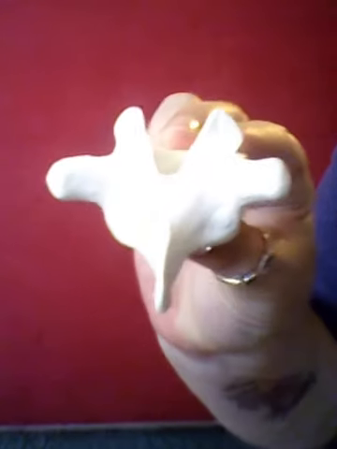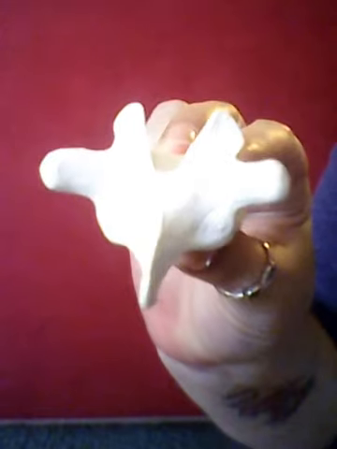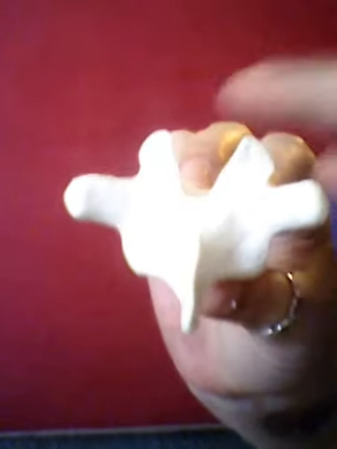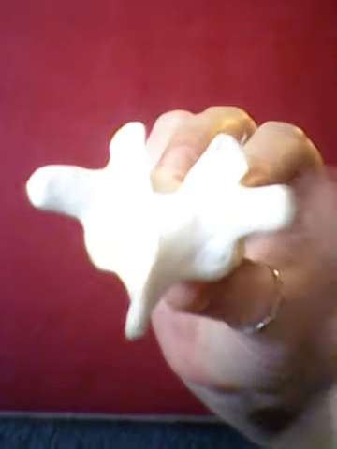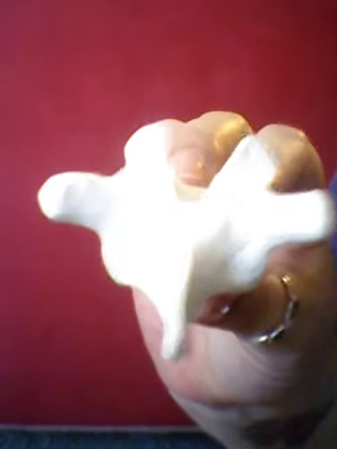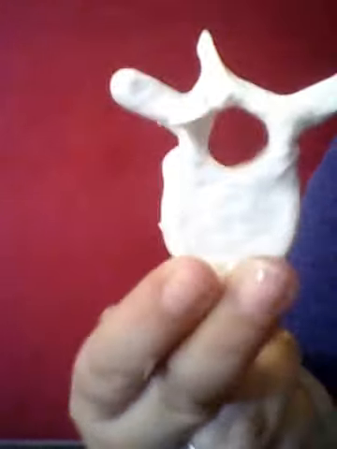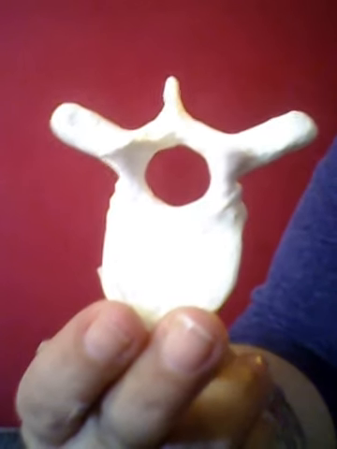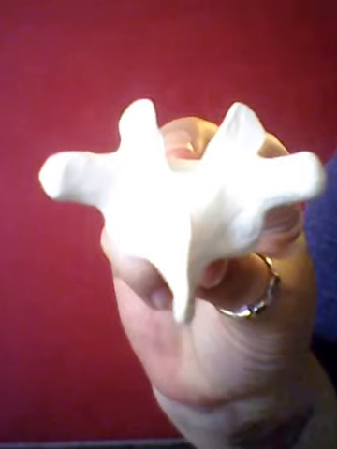Thoracic vertebrae are identifiable in that they all resemble giraffes. When you're looking at it from the front here, see, here's the giraffe's nose, and here are its little horns and its ears. Just looks like a little giraffe face. So thoracic vertebrae only have the one central vertebral foramen. They lack the transverse foramen, and they look like small giraffe faces.